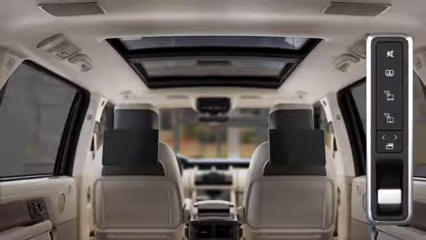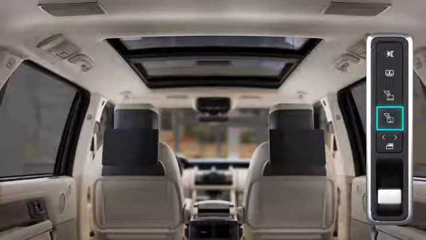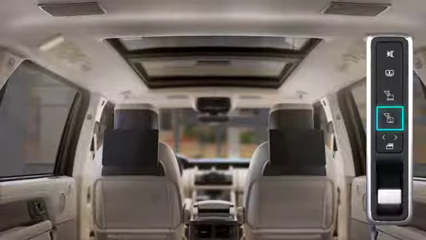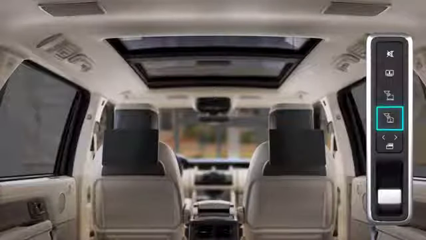Task lighting relax function. Press for a warm white light. Press again to lower the brightness, and a final press to switch off.